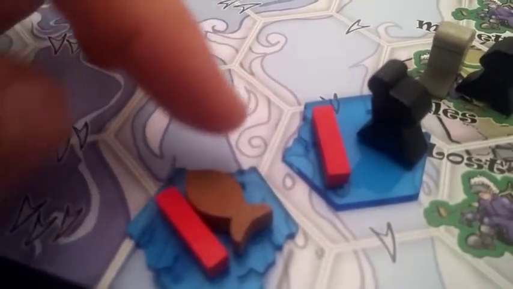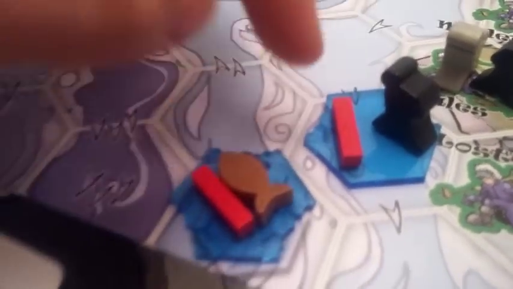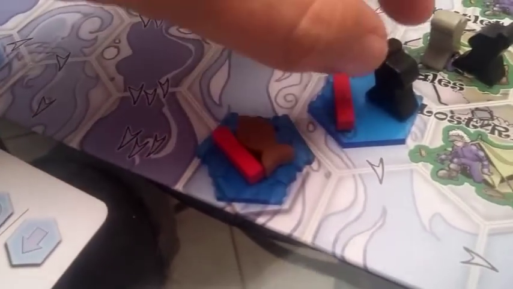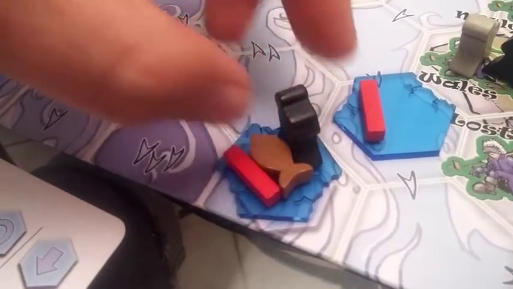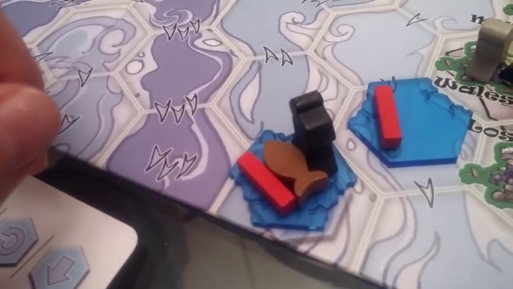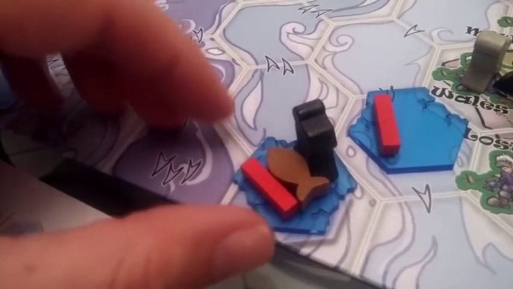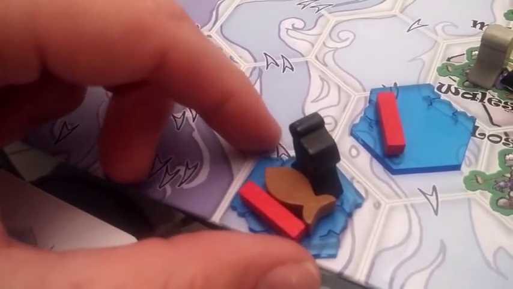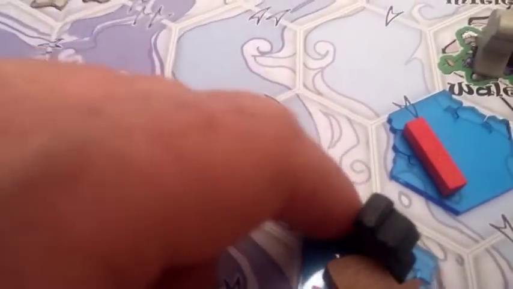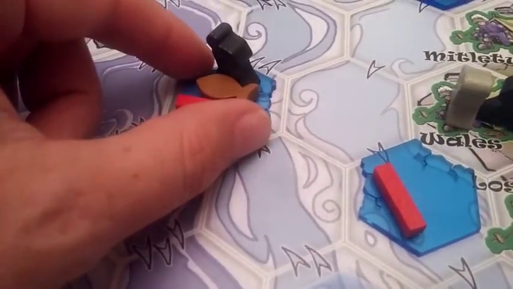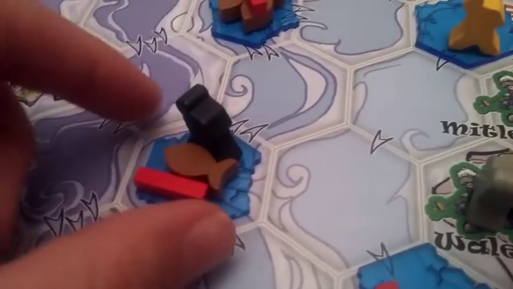Black can cross from here to here, and they're both smooth, so he doesn't need to do anything to get there. Then black has a full bag, so he's not going to be able to collect anything, but he can move his ice 2 spots because it has 2 arrows. So this would go 1, 2, and that would be the end of his move.